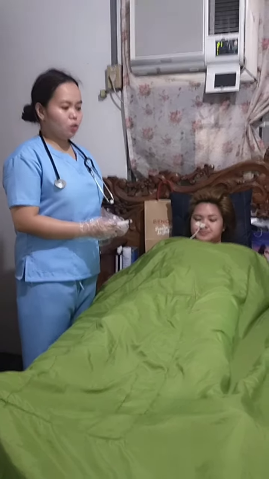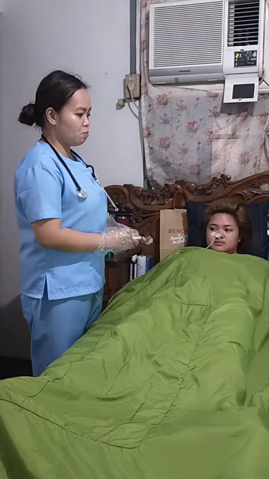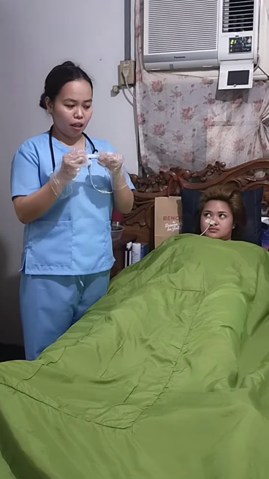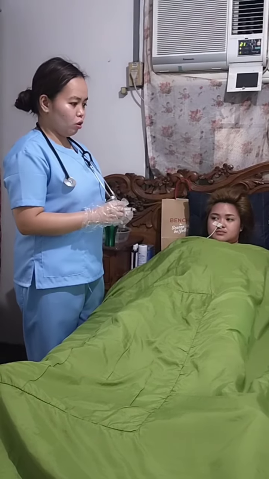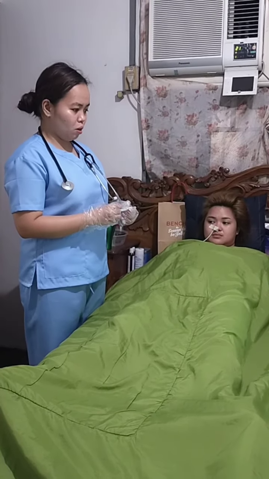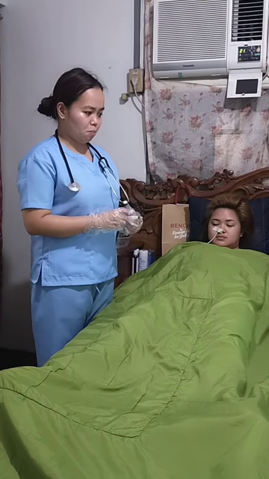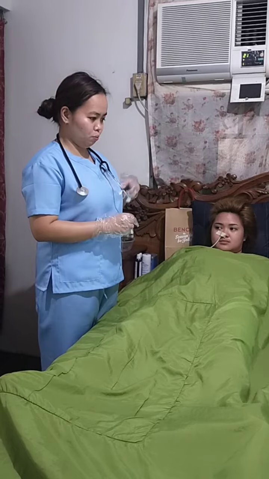Attach a syringe to the end of the tubing and aspirate a small amount of stomach contents. Visualize the aspirated contents, their color and consistency. For auscultation, inject a small amount of air, 10 to 15 ml, into the nasogastric tube.